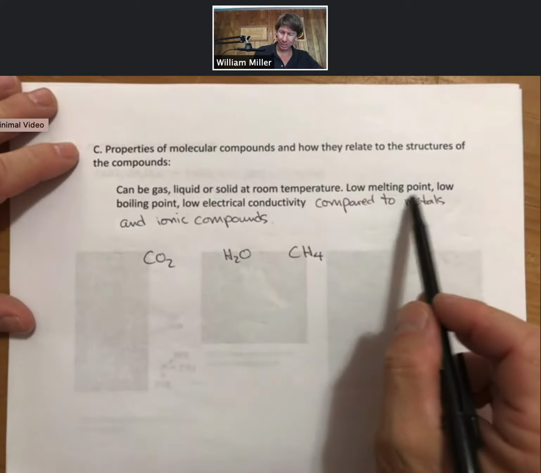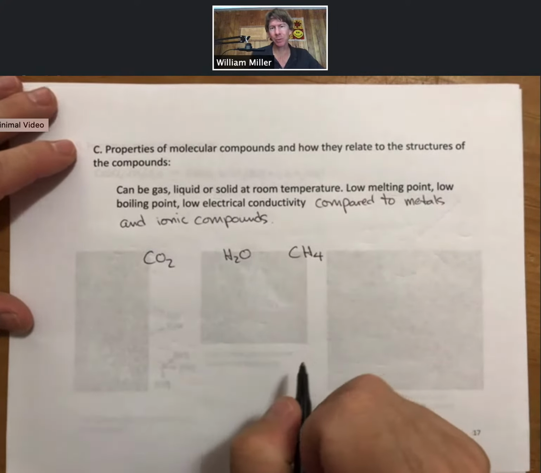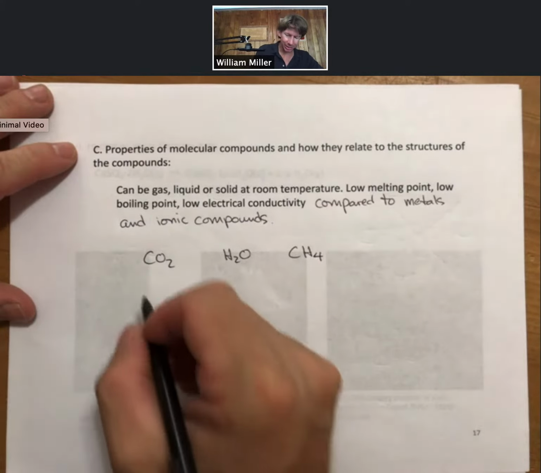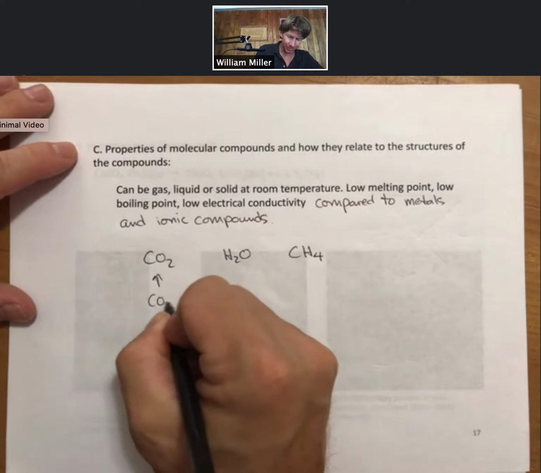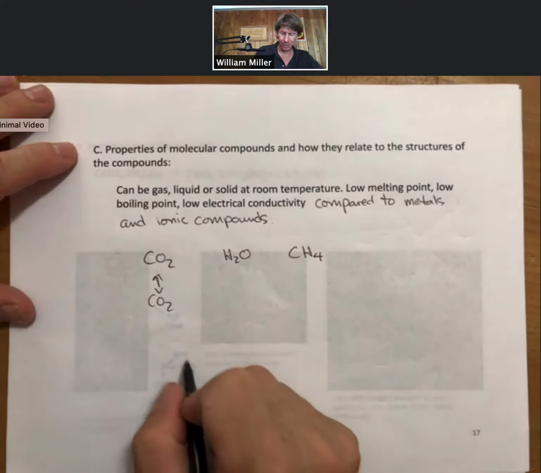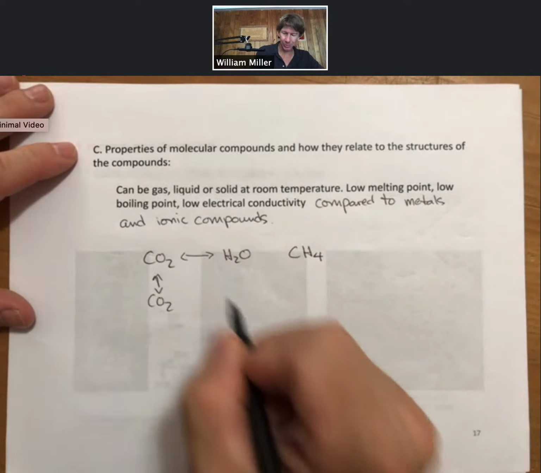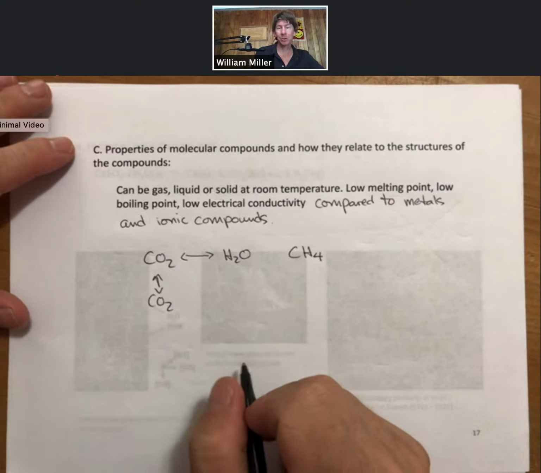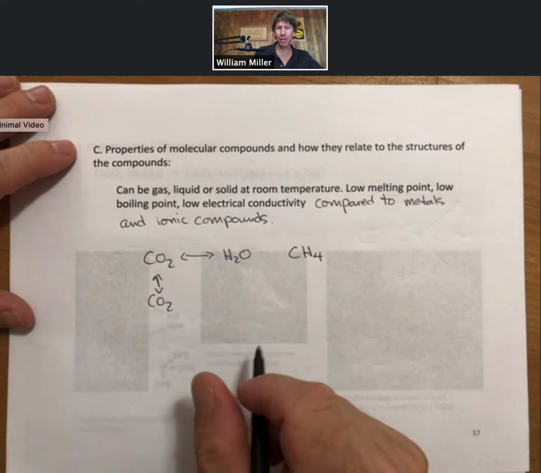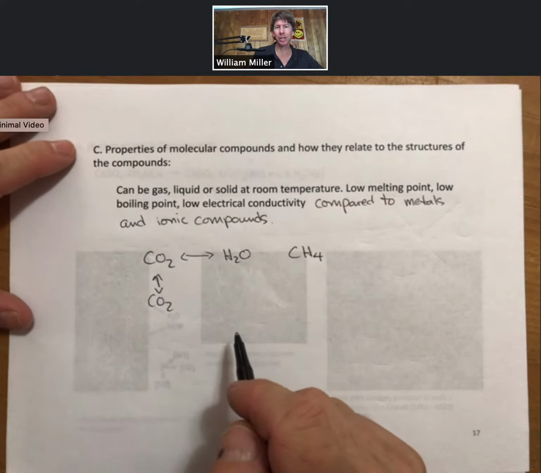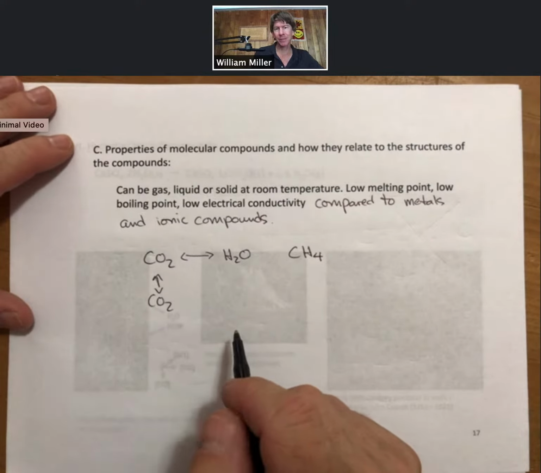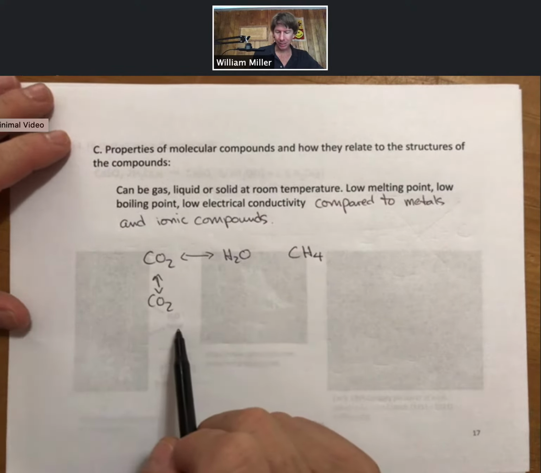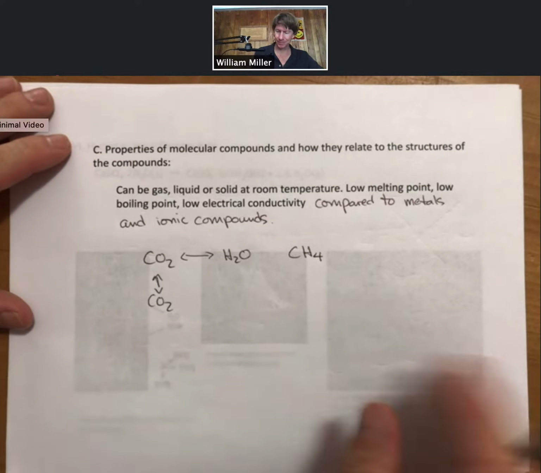They have low melting and low boiling points, we'll see when we talk about intermolecular forces, because the forces between one CO2 and another, or one CO2 and an H2O, are relatively weak. Okay, we'll talk more about what those forces are, but you should know that they have low melting and boiling points and low electrical conductivity when they're molecular compounds.